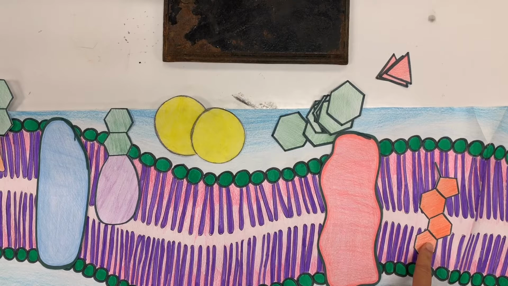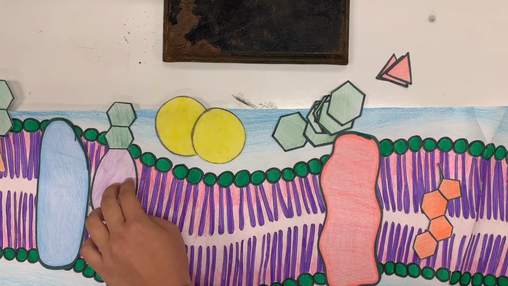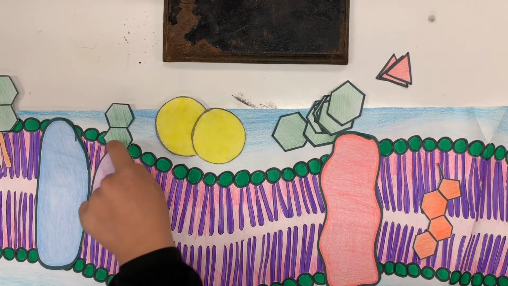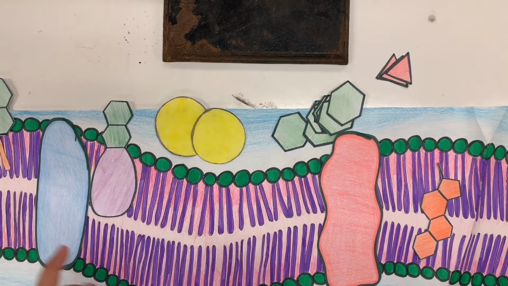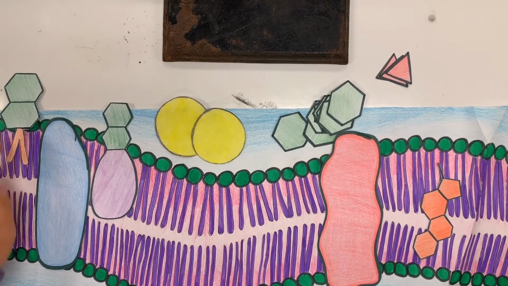This is cholesterol, and it is used for the fluidity and the shape of the cell membrane. And then we have glycoprotein and glycolipid. This is glycoprotein, this is glycolipid. These two structures help with cell recognition.